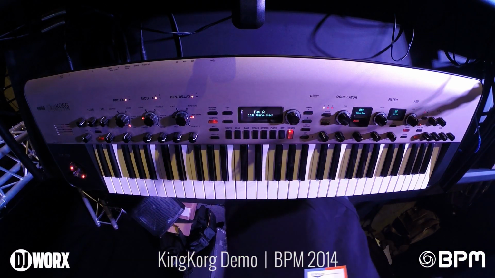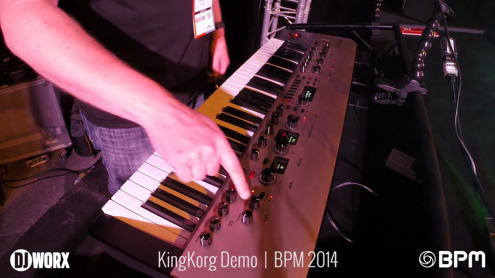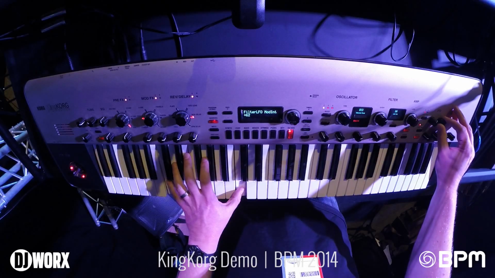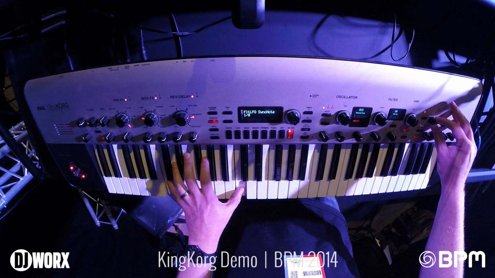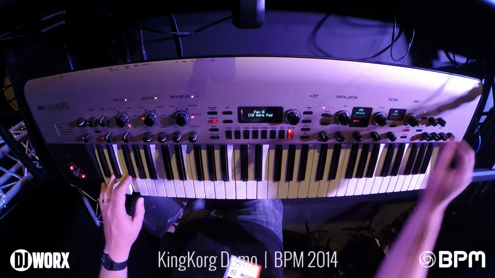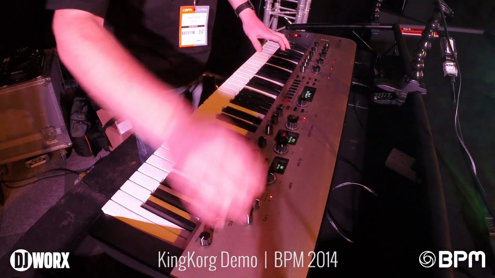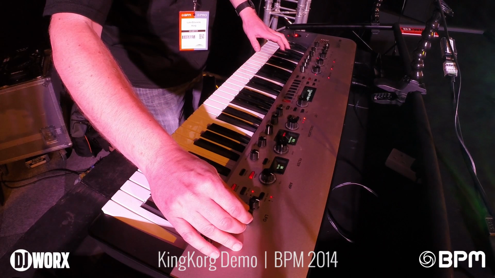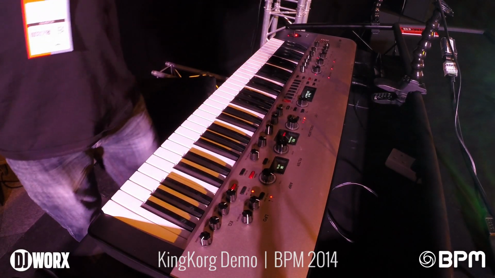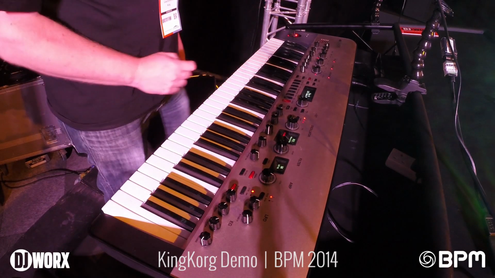I want to add a little bit of motion to the sound with an LFO. All I need to do is go to my LFO section and I've got a frequency and intensity knob, so I'll get that gentle kind of wobble. Obviously you can do your kind of dubstep bass and stuff using that LFO as well.